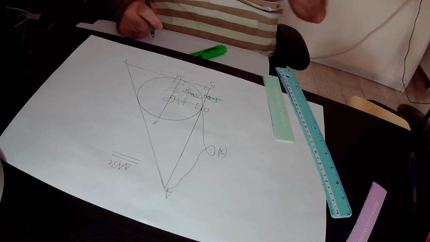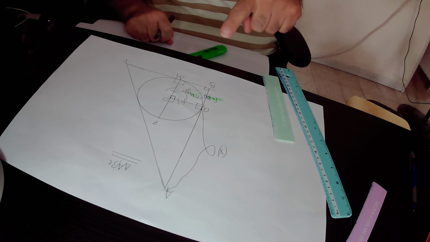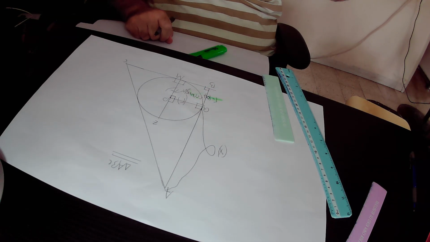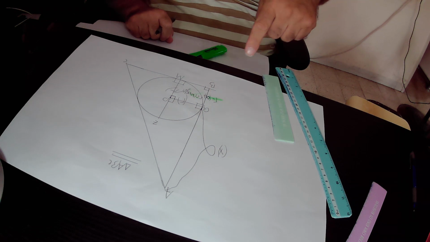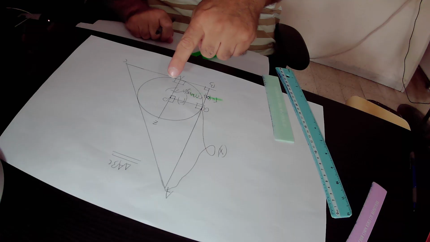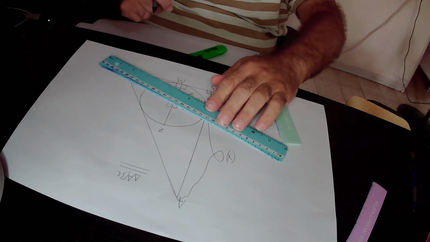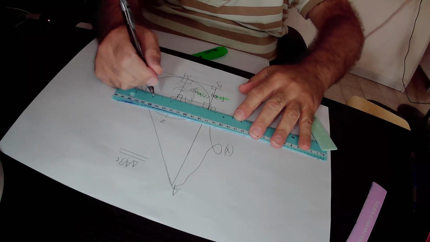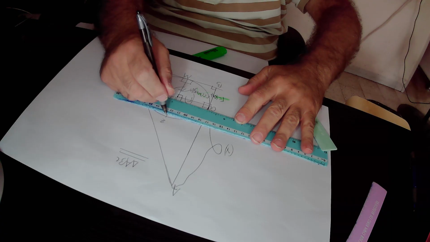In the next step, we will do another construction. That is to say, from AB, we will draw a tangent to the circle that will be tangent at point Z. It's definitely possible to do it.